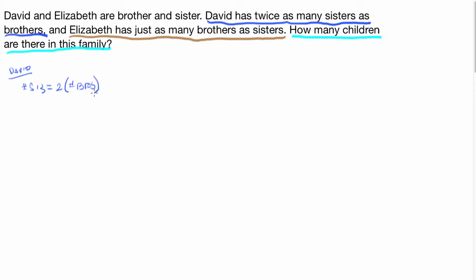Now right here I'm going to stop and show you something, because some of you may actually think that the statement was backwards because it reads backwards. It says twice as many sisters as brothers. So you may think it says twice the number of sisters equals the number of brothers. But this here is absolutely wrong. You'll see why it's wrong.